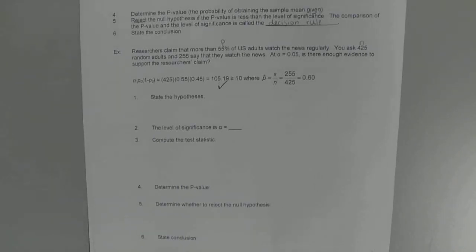What we're trying to prove is that more than 55% of people watch the news based on our sample proportion of what? 60. Is 60% greater than 55%? Not a trick question. Yes. But the question is, is that 5% gap a big enough difference, or is it just a gap because we sampled? We didn't ask everyone, okay? So that's the whole point of hypothesis testing: you get a sample, and you're wondering, is that sample off because we just sampled, or off because really more than 55% of people watch the news?